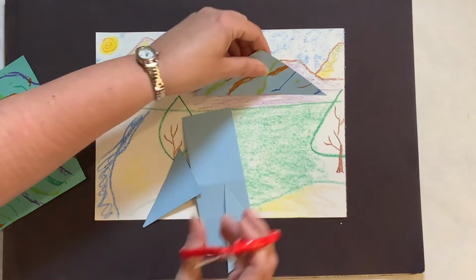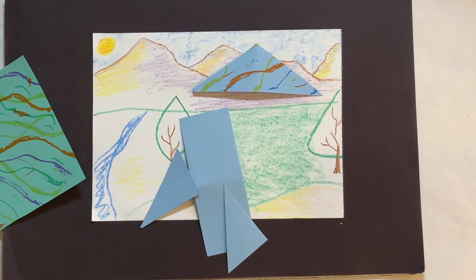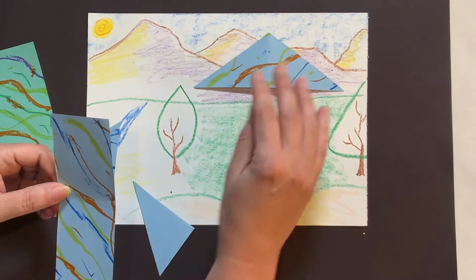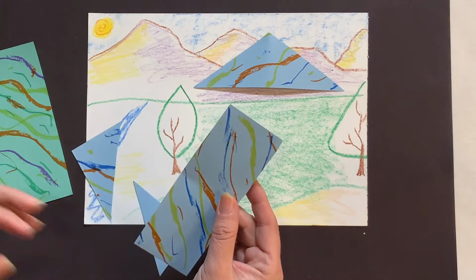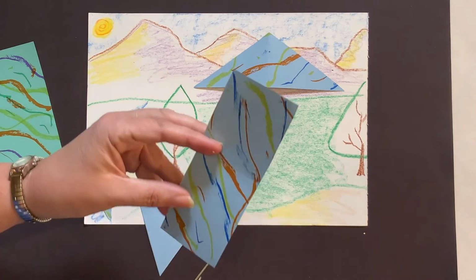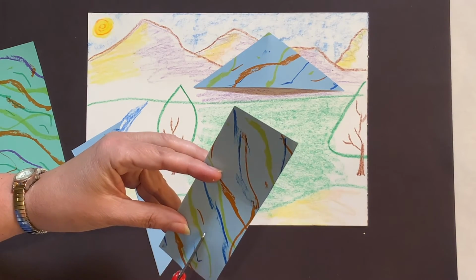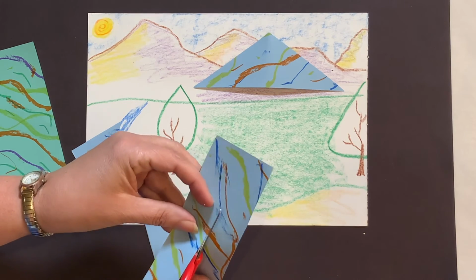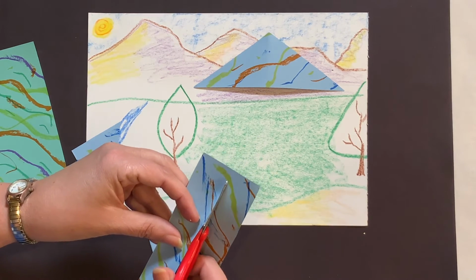So this is going to be my top here. Okay, so we have our triangle here for the top. Then I have this big piece. You can fold it and cut down the fold, or you can just cut right down the middle. And I want to cut straight down the middle on this one. This will be my first couple of steps for my buildings.